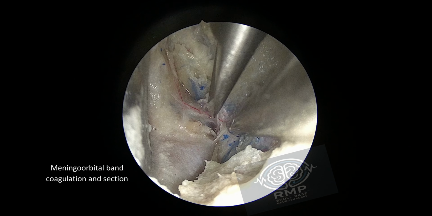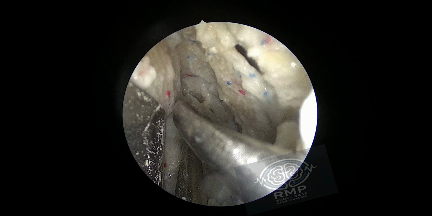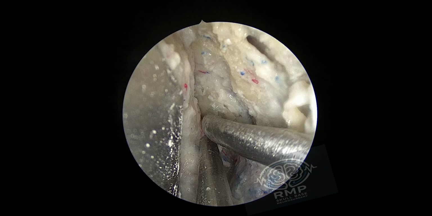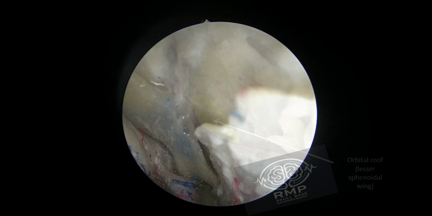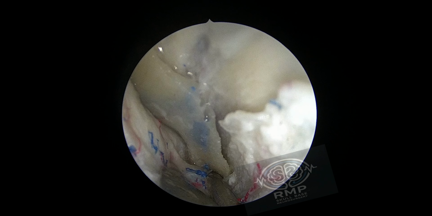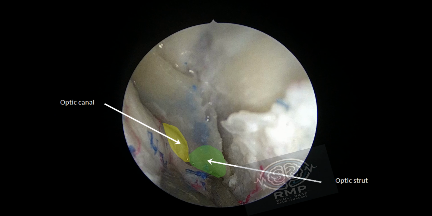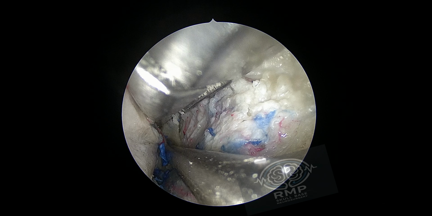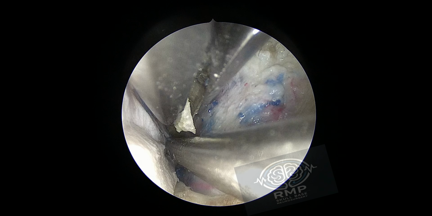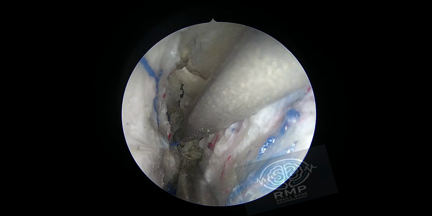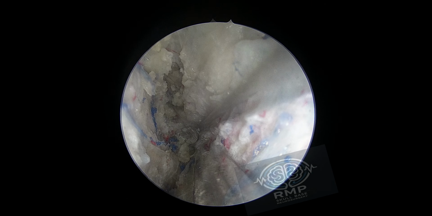Here we are separating the dura propria and the meningeal layer using sharp techniques. Then the endoscope is advanced in the inferior margin and superiorly allows us to identify the roof of the orbit and, more distally, the anterior clinoid process and optic canal. In this case, we are going to perform an anteroclinoidectomy using the non-drilling technique. So here we are just backbiting the roof of the optic canal.